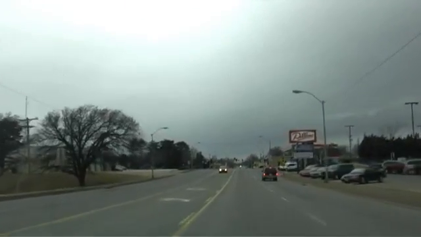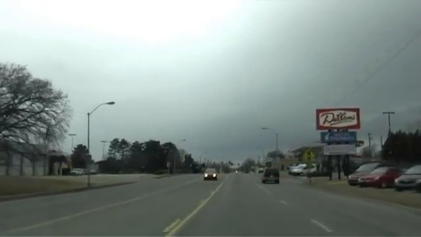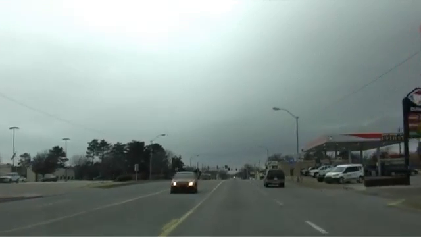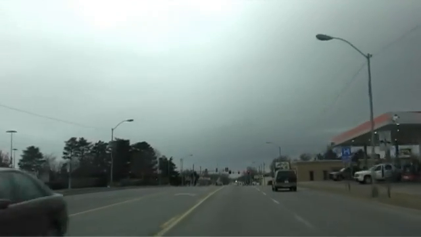And we've got these little showers trying to pop up over us. It's not going to take much.